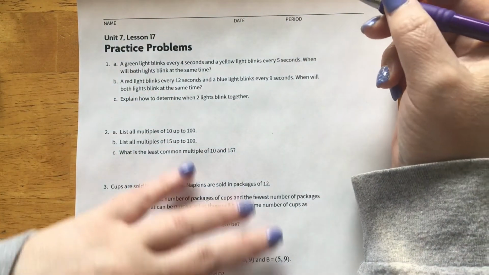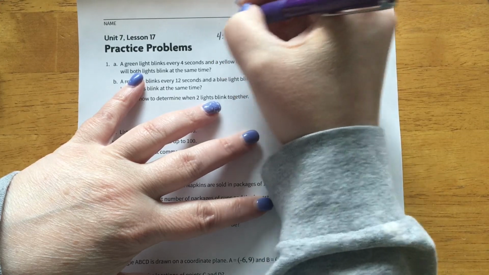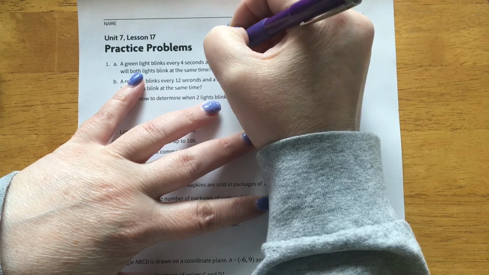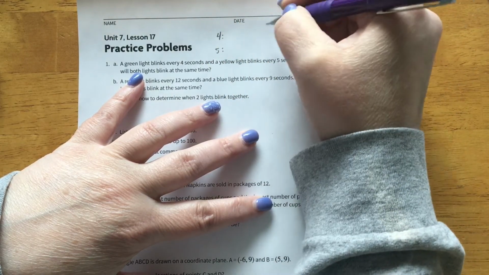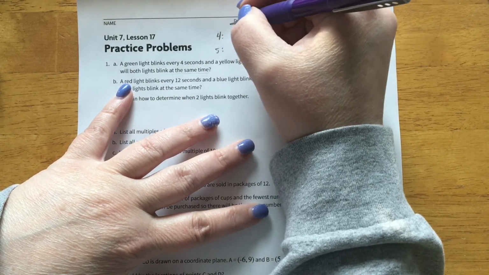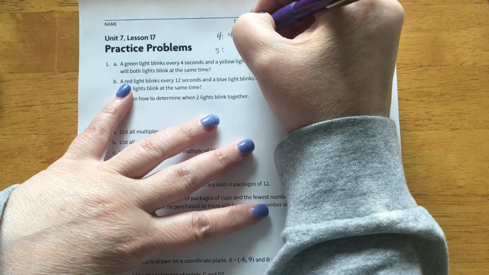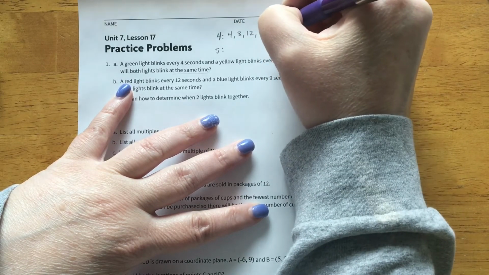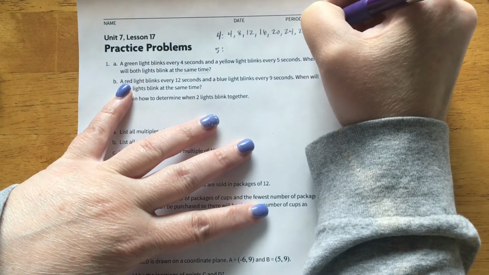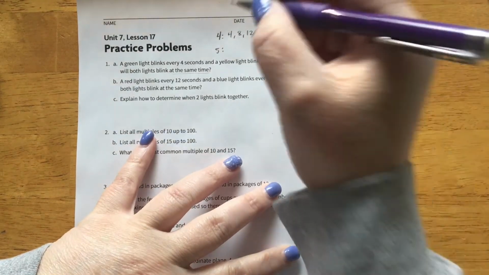So I'm going to do my work up here above. I need the multiples of 4 so that I know when that light is blinking. And I need multiples of 5 so that I know when that light is blinking. And I'm going to look for when they're the same, because then that's when it'll blink at the same time. So the multiples of 4 are 4, 8, 12, 16, 20, 24, 28. I don't know that I'll have to go any further than that. What do you guys think? I think I can probably stop right there.